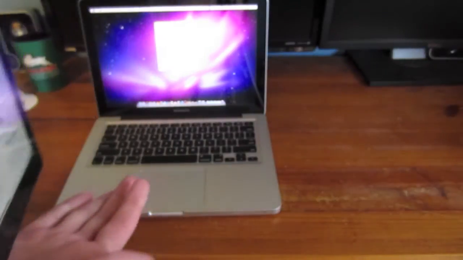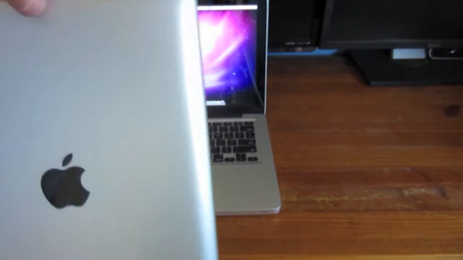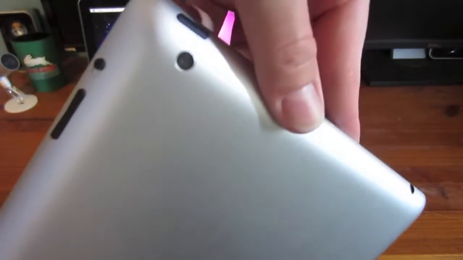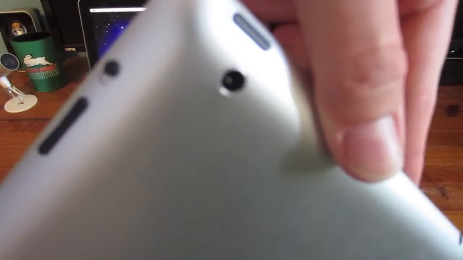So then you'll go, oh, a new camera, I have to buy this new thing. On the back of the new iPad, we indeed have a 5 megapixel 1080p camera. The camera itself is actually pretty good, but not as good as the iPhone 4S, but very good for a tablet. 5 megapixels, really nice photos, pretty good video.